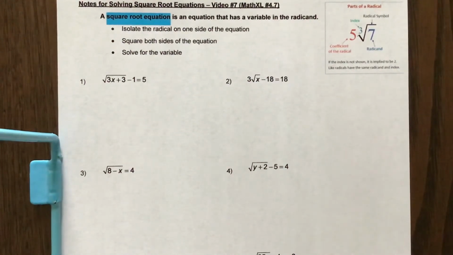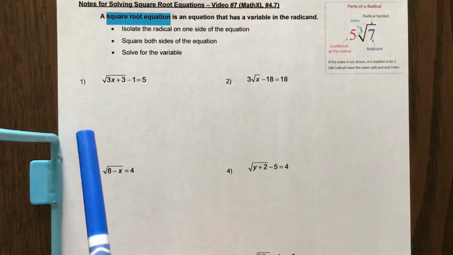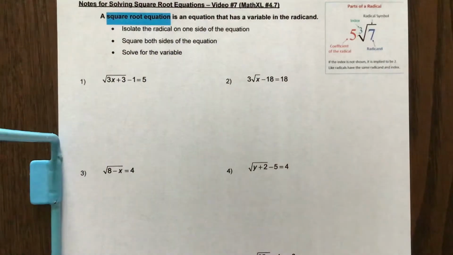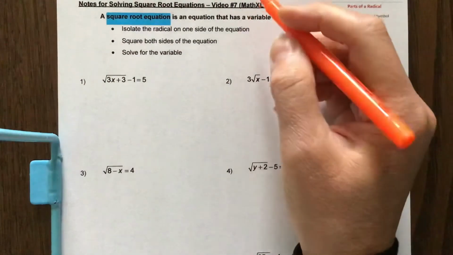This week we are going to solve square root equations. We've been talking a lot about radicals during this quarter, and now we're actually going to solve some equations using them. We're going to focus on square root equations this lesson. A square root equation is an equation that has a variable in the radicand.